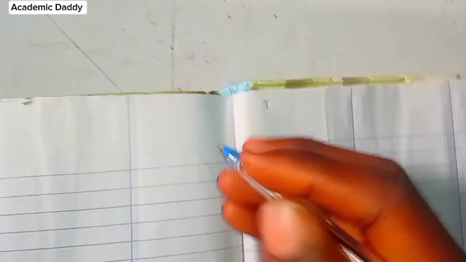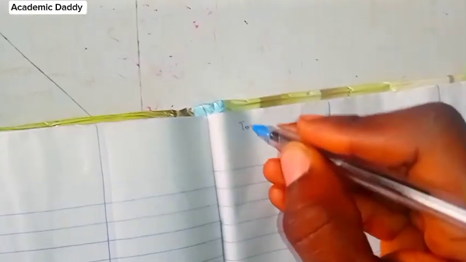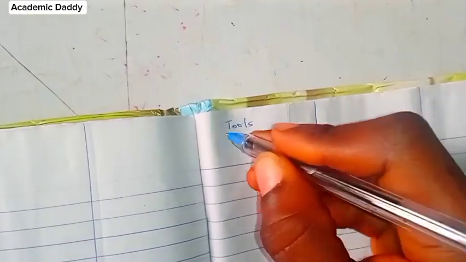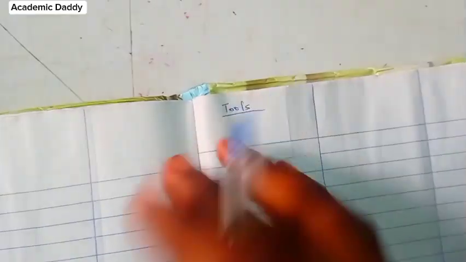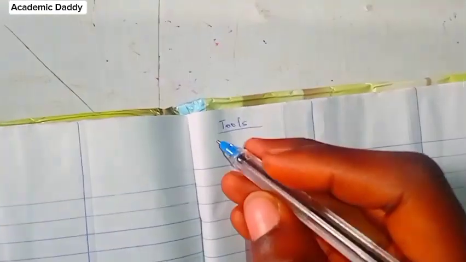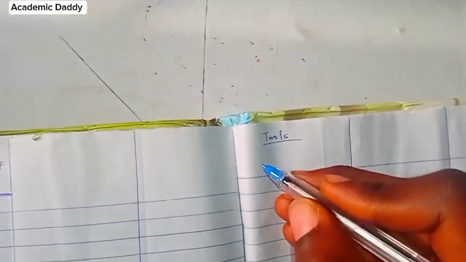Today we're going to be doing the derivation of the moment of inertia of a sphere. Before we start, let's get our tools ready. So, tools needed. Remember, today I will be teaching you a super easy trick, something you've never seen before. Not like all those long videos they make on YouTube confusing you.